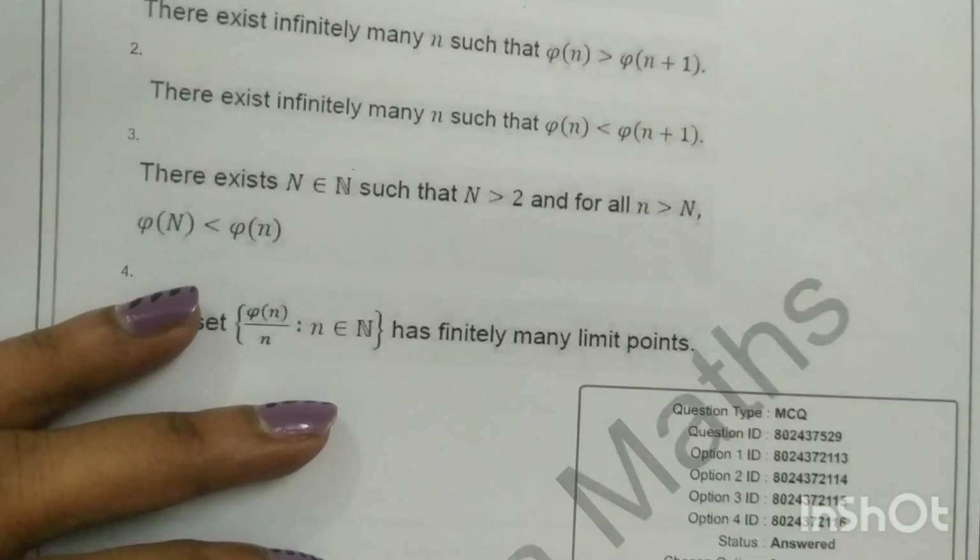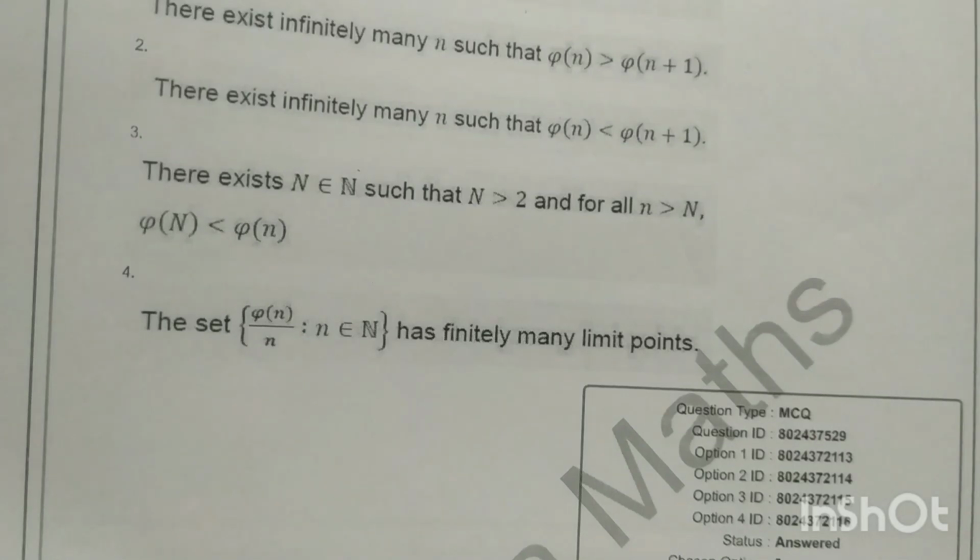Okay, so let us go option by option. Here the first option is: there exist infinitely many n such that phi of n is greater than phi of n plus 1. Why not pause the video and try this question, try to think about it. Okay, so let us start. The first option says that there exist infinitely many natural numbers n such that phi of n is greater than or equal to phi of n plus 1.